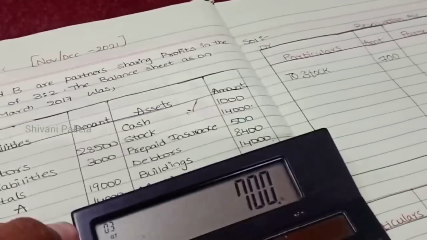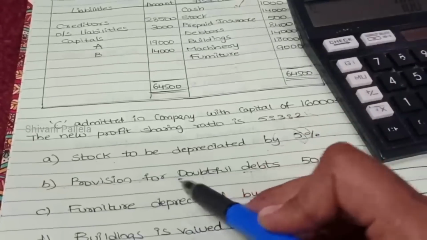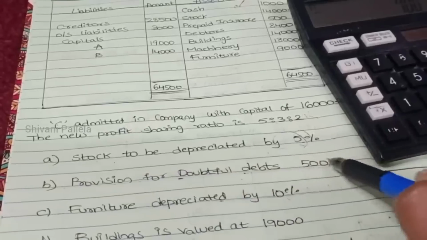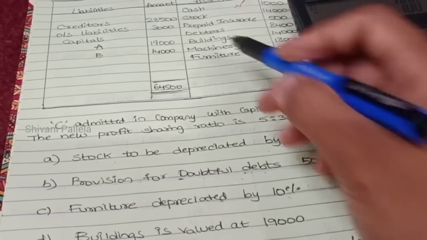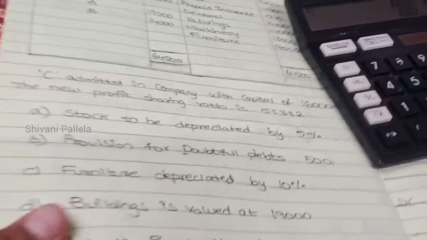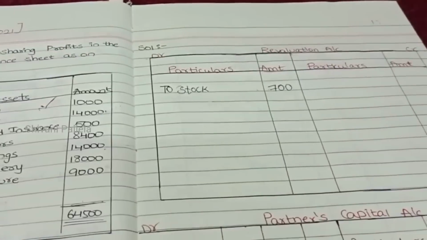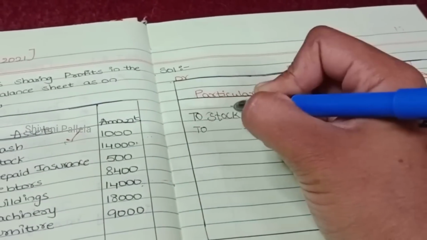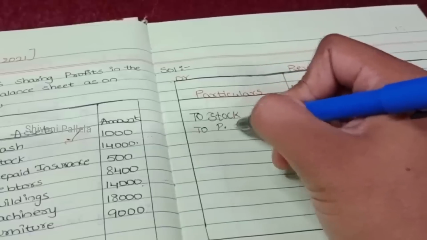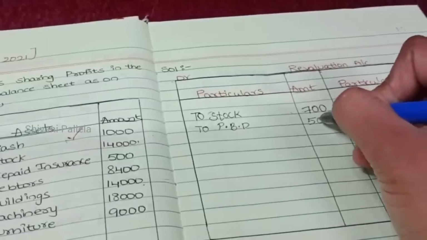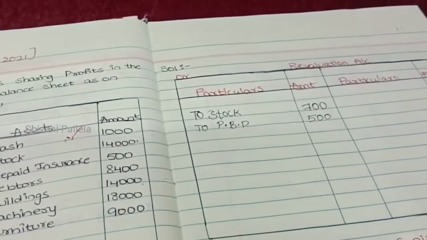Okay, next. What is the next transaction? Provision for doubtful debts, which is 500. Doubtful debt means on debtors. Debtors value is decreasing by 500, means asset is decreasing. When asset is decreasing, we need to put that in the revaluation account debit side: to provision for doubtful debts, bad debts. Okay, so how much? 500. Okay students, 500. Okay, over.